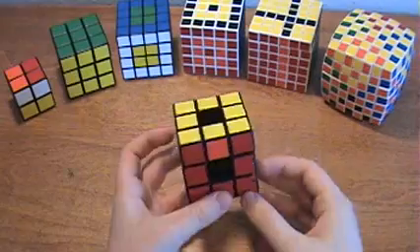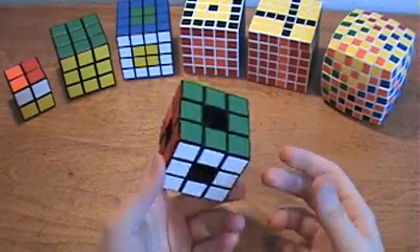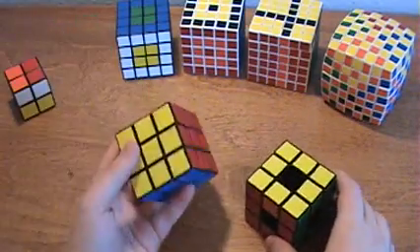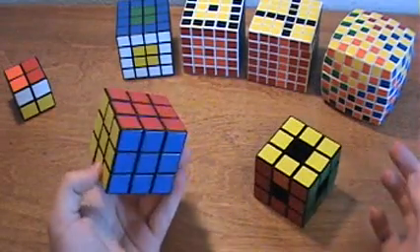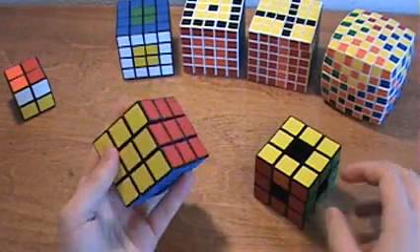Alright, so for those of you that want to learn how to solve the parity error, let's get to it! Now the first thing we want to do is learn some other algorithms on a 3x3. Now they are relatively simple, so you should have no problem memorizing them.